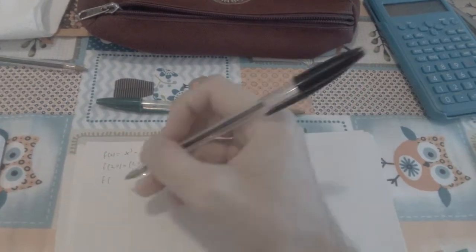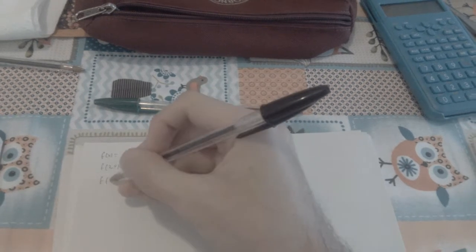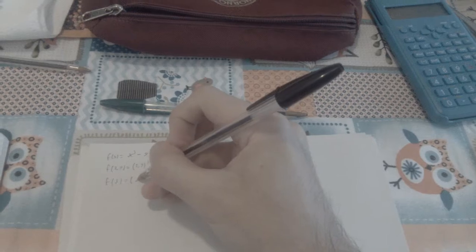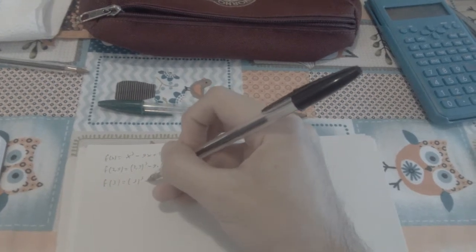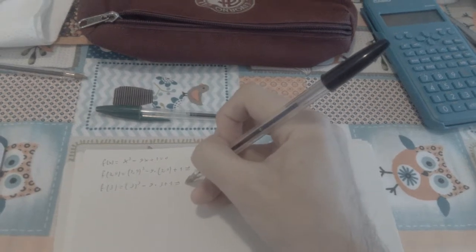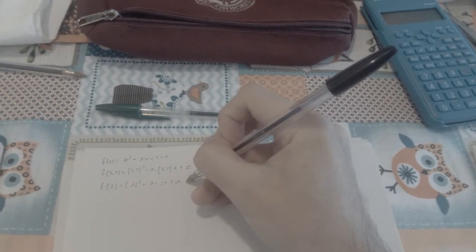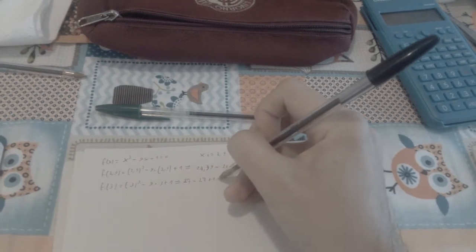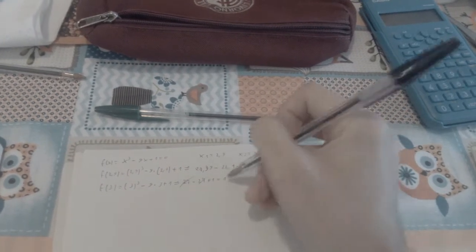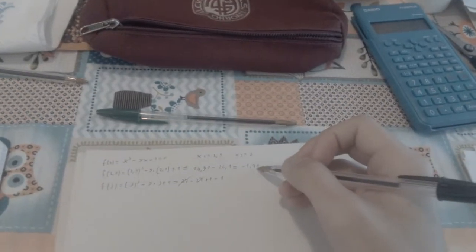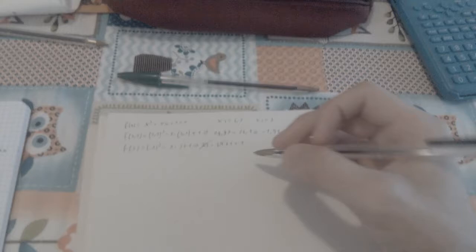So f of 3, if you plug 3 into our function, we get 3 cubed minus 9 times 3 plus 1, which gives us 27 minus 27 plus 1, so 1. Those two cancel out, so we get 1. So we're good because we basically got a negative value and a positive value.